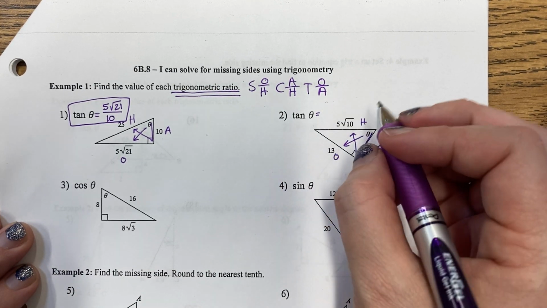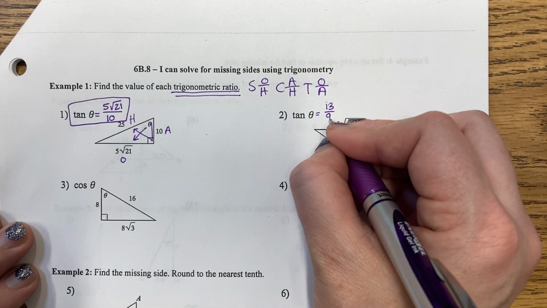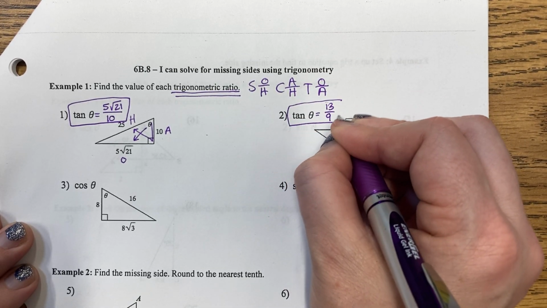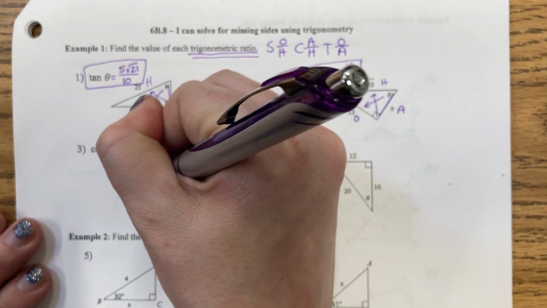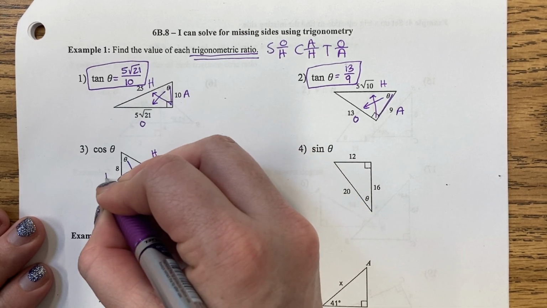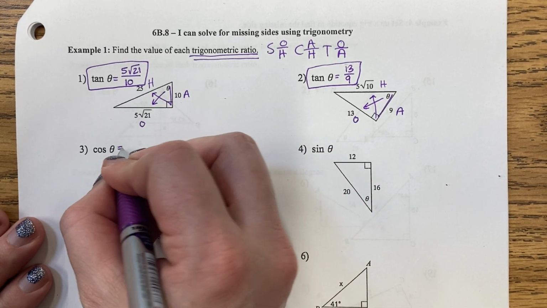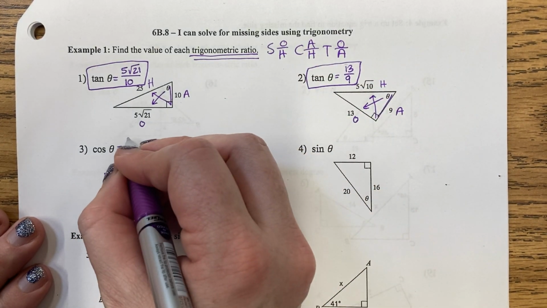This wants tan, so it wants O over A. Opposite from the theta, hypotenuse, adjacent. Cosine is A over H.